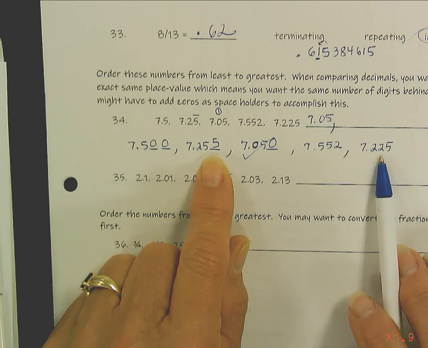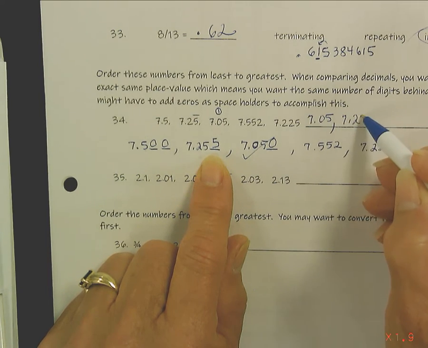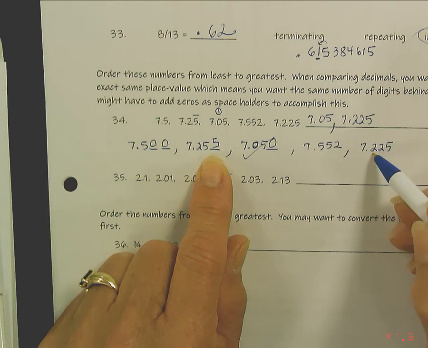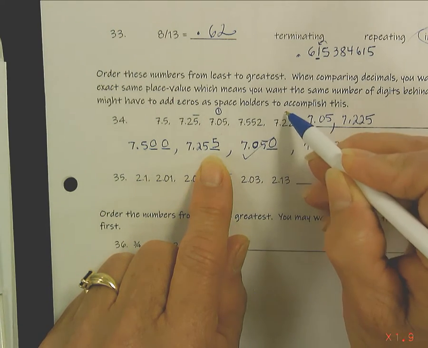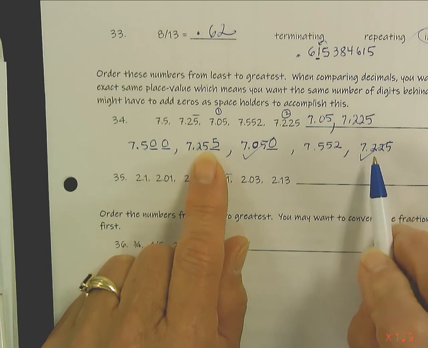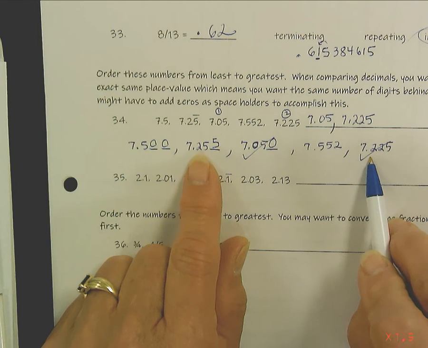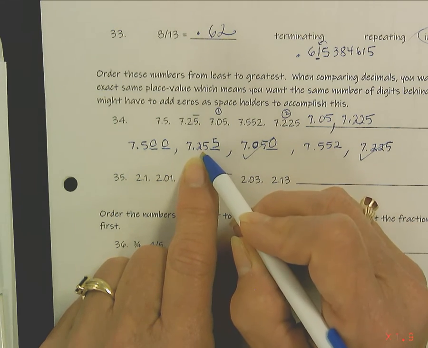So when you compare these two, which one is the smallest of these two right here? It would be the last one, 7.225. And I'm going to check that one off. That's the second smallest one there.